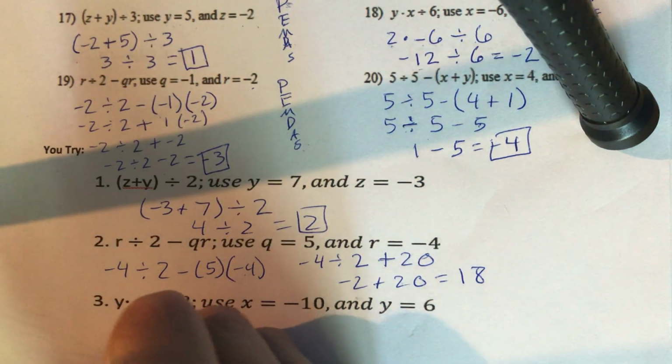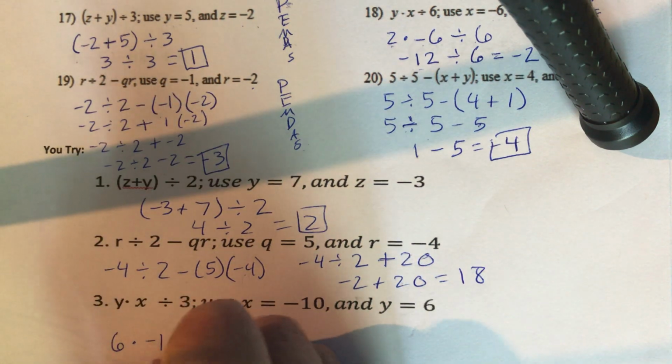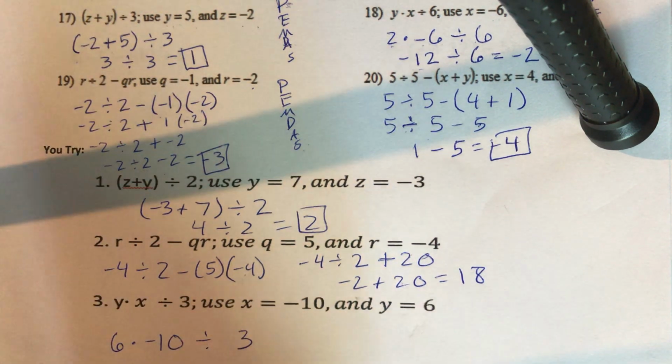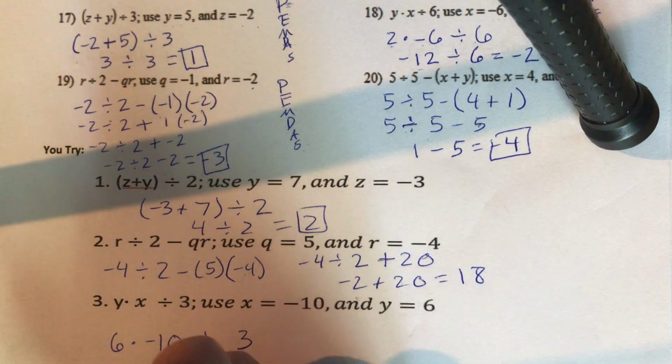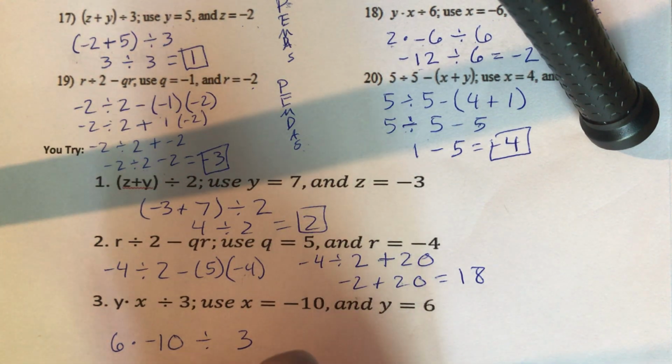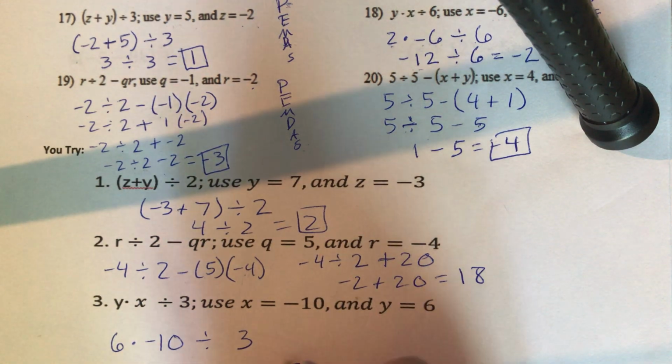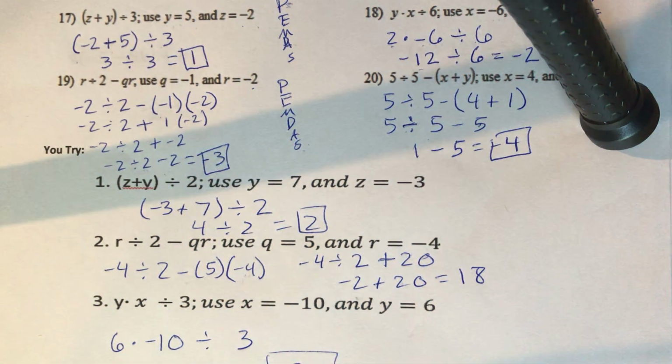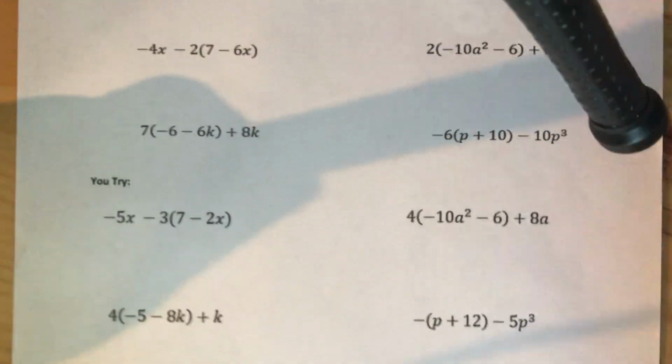All right, and then over here, 6 times -10 divided by 3. Multiplication comes before division. So -60 divided by 3 is -20. And that is our answer. So that is evaluating. Now we're going to get to simplifying.